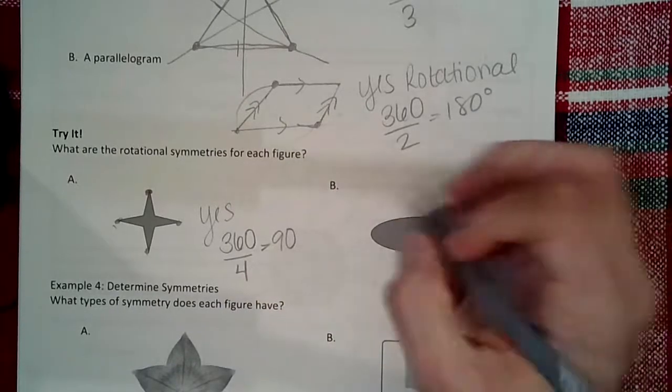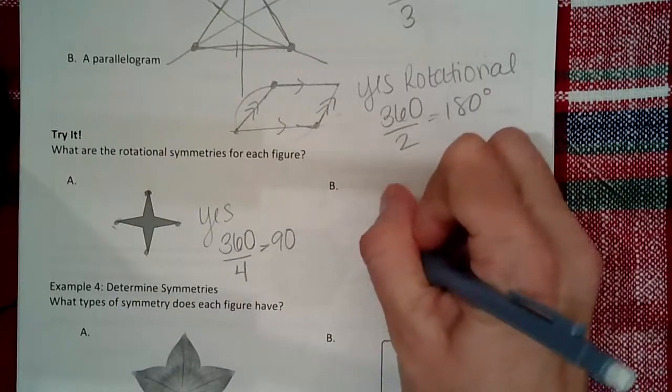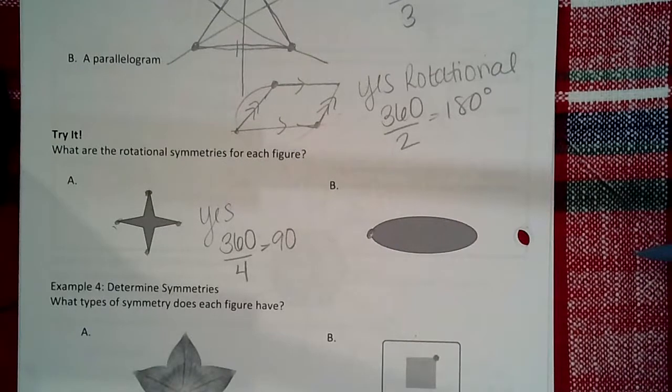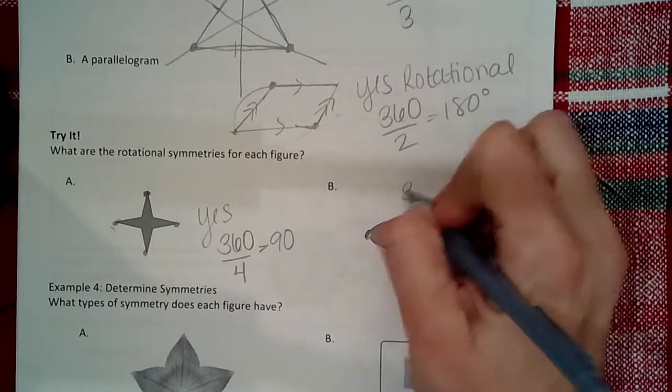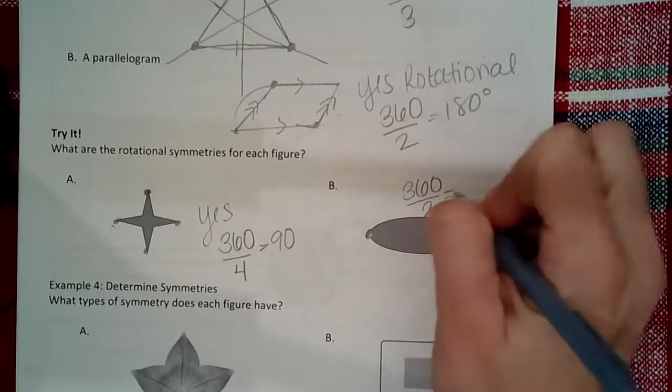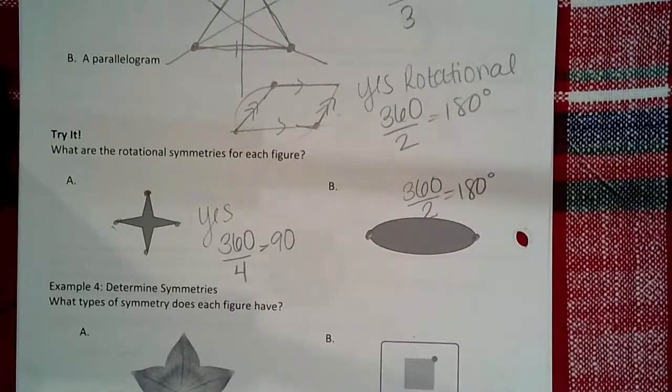This one here, there's no points to follow, but you can create a point. Okay, where else will this point fit? Can I turn it so it fits somewhere else? Yes, it will also fit over here. So it has rotational symmetry. The degree would be 180 degrees.